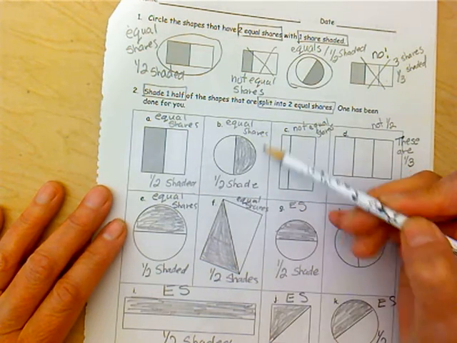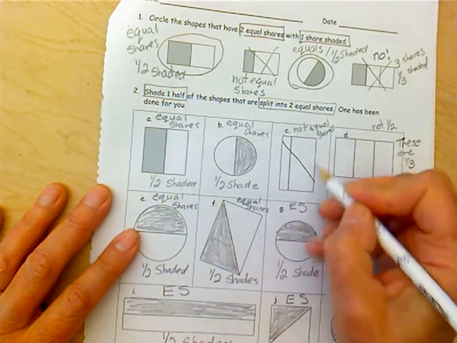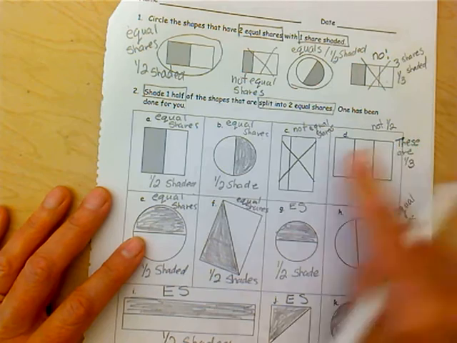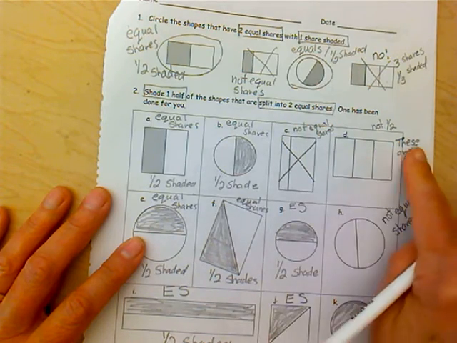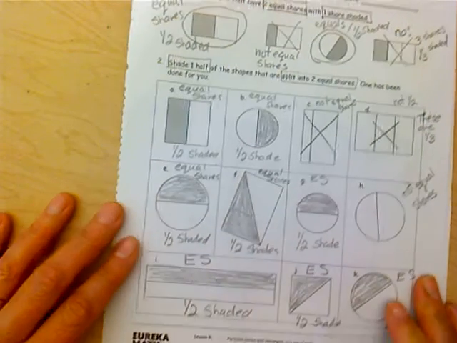This one has equal shares and I've shaded half. This does not have equal shares, so I'm crossing that one out. This one, I had to split it into 2 equal shares. It has been split into 3 equal shares, so that one would not be what we're looking for.